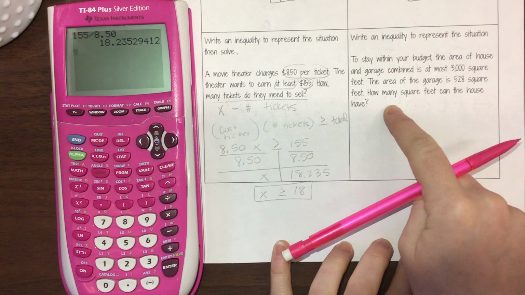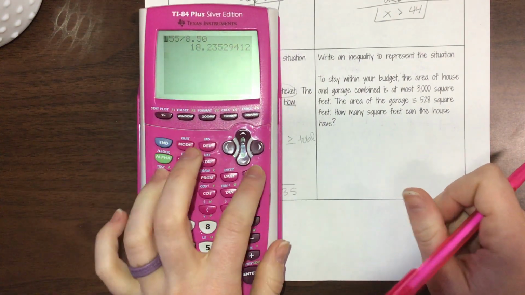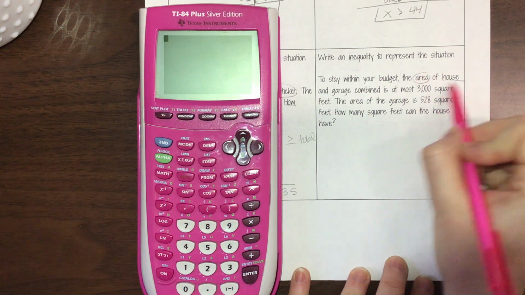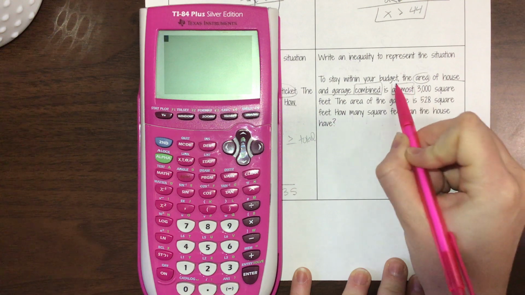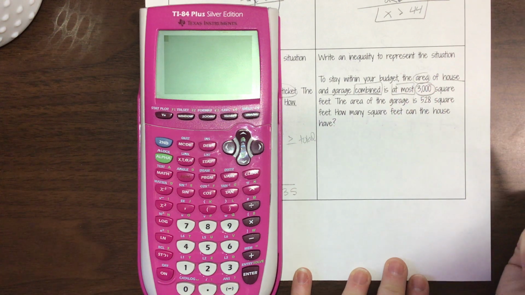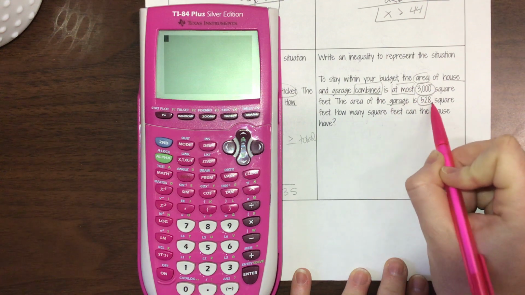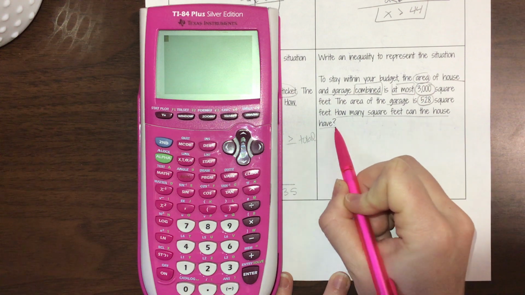Last one. Write an inequality to represent this situation. To stay within your budget, the area of the house and garage combined is at most 3,000 square feet. The area of the garage is 528 square feet. How many square feet can the house have?